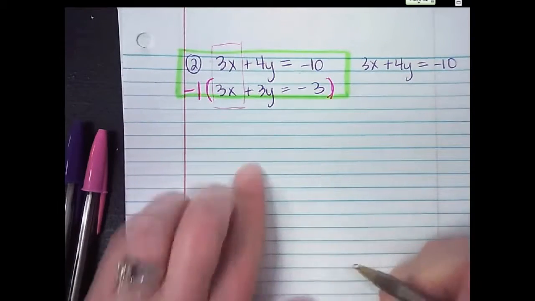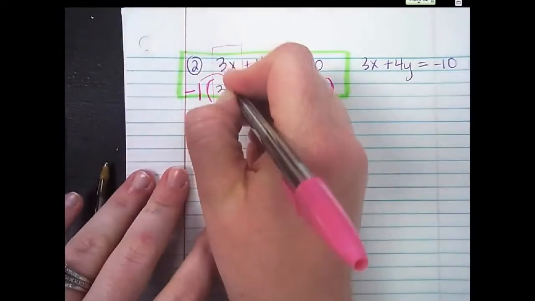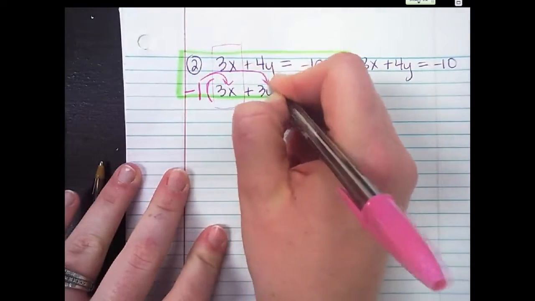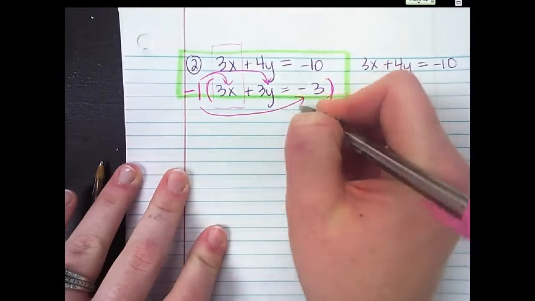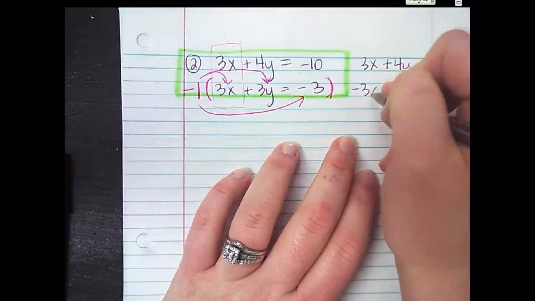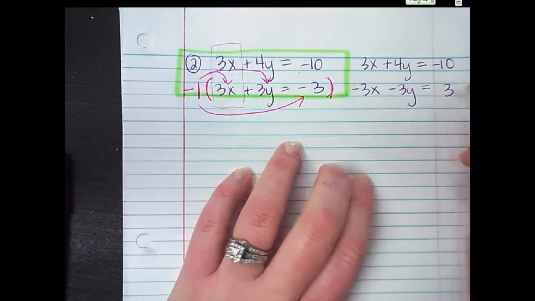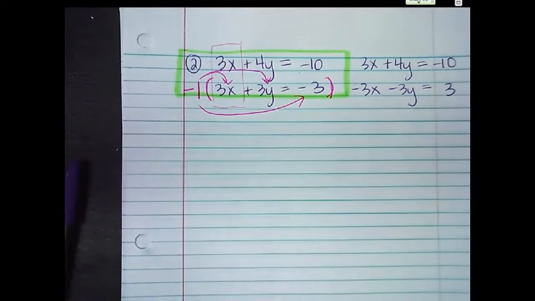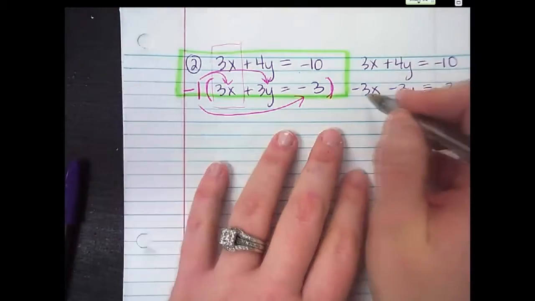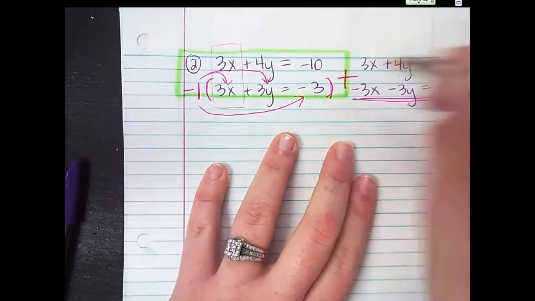The bottom one changes. So I multiply all 3 parts here. If you need to put some arrows, you're going to multiply the 3x, the 3y, and the negative 3. So it becomes negative 3x minus 3y equals positive 3. And now I can go ahead and add going down.